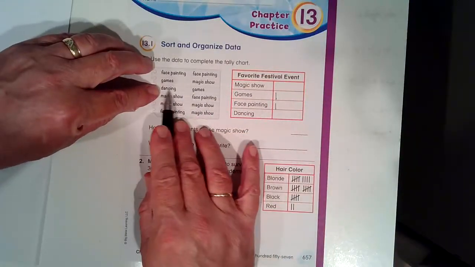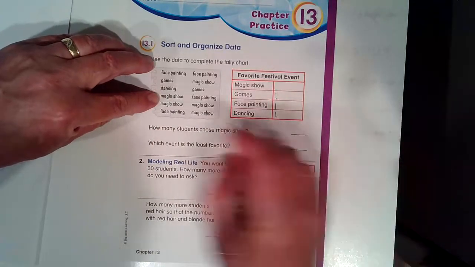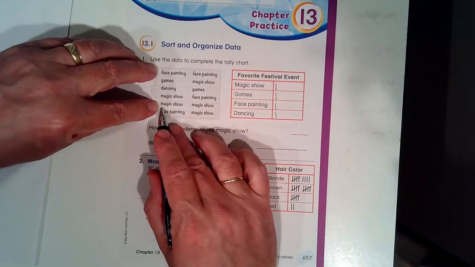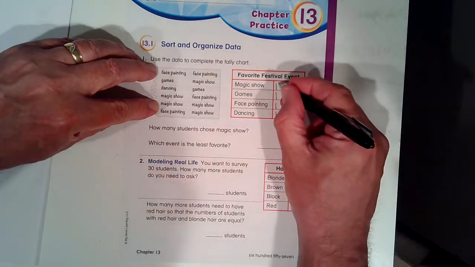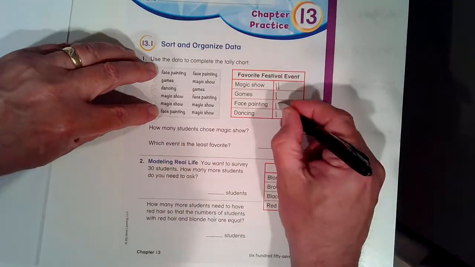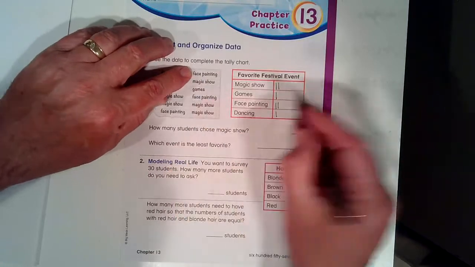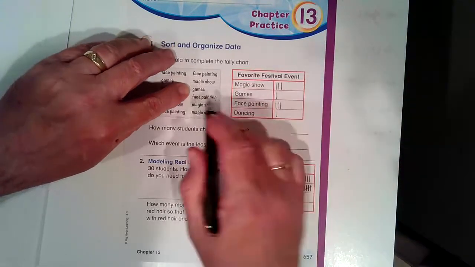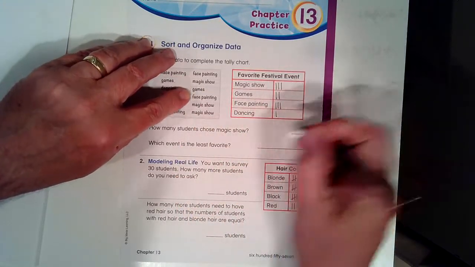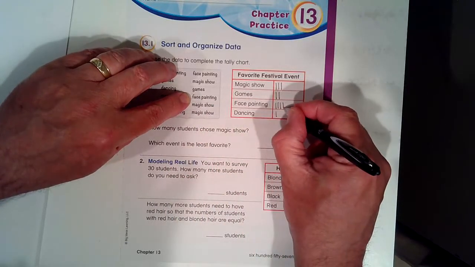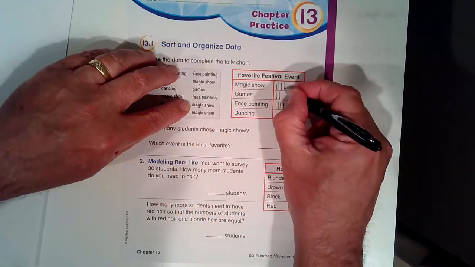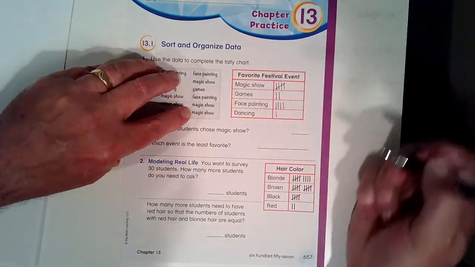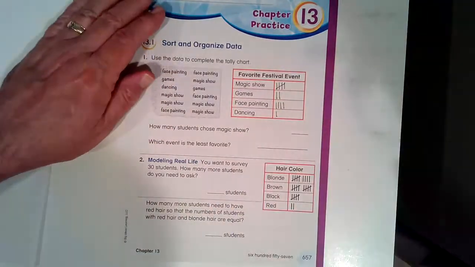Games, there's 1. Dancing, that's somebody's favorite. Magic show, that's another. That's 1 for every single one. Now we keep going. Magic show, another 1. Face painting, another 1. A magic show. Games, another 1 for games. Another 1 for face painting. Magic show. And magic show. Wait, there's 1, 2, 3, 4. So that last one, I put a tally mark diagonal, so I know that there are 5.